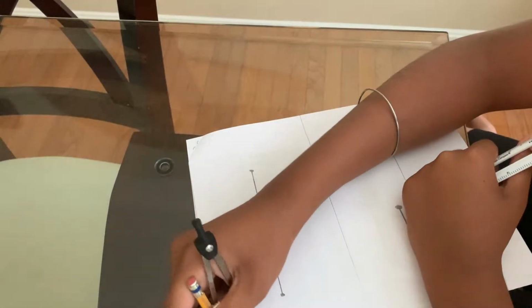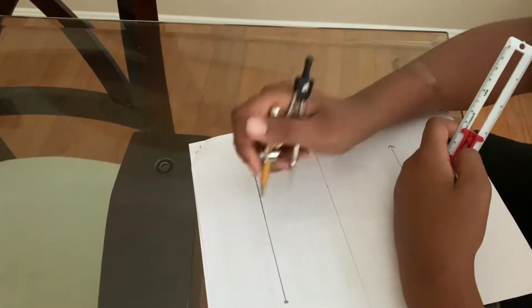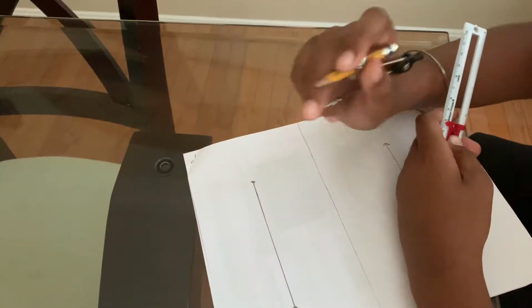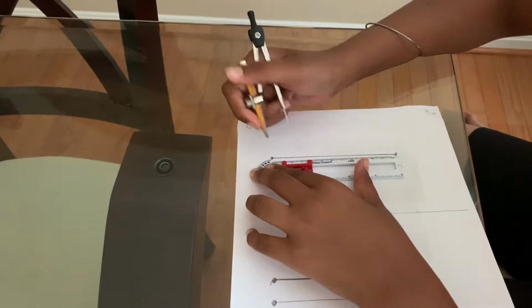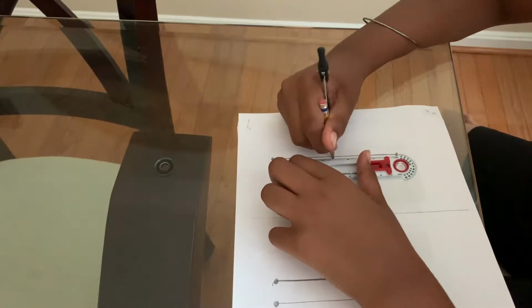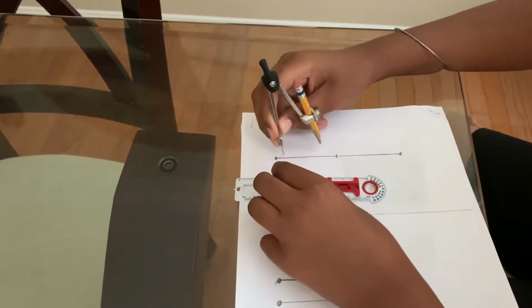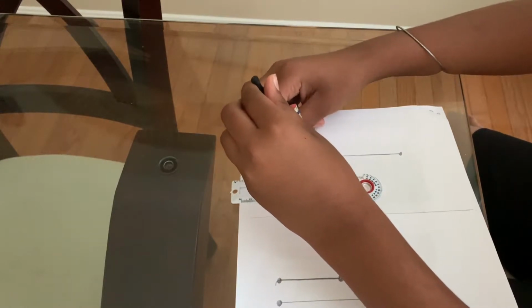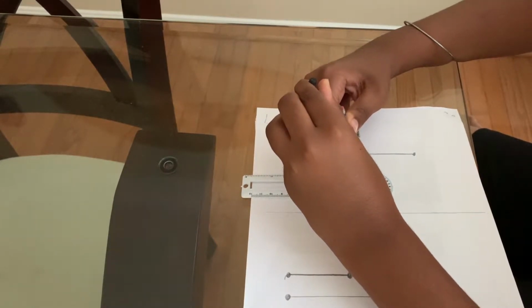So the first construction I'm going to be performing is constructing a perpendicular bisector to this given line. The first thing we want to do is estimate where the center of this would be. It would be around right here. So what you would do is you put one point of your compass on one end of your line segment, and you extend the compass until it's just past the center.